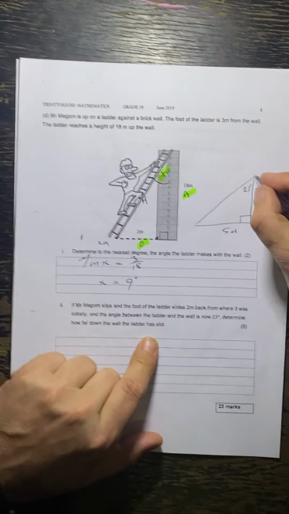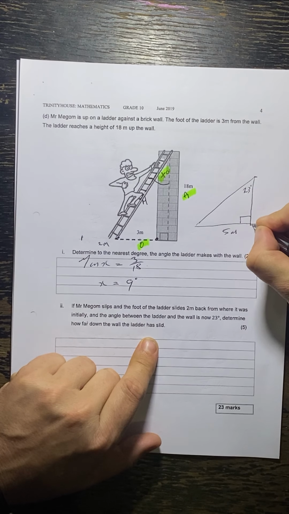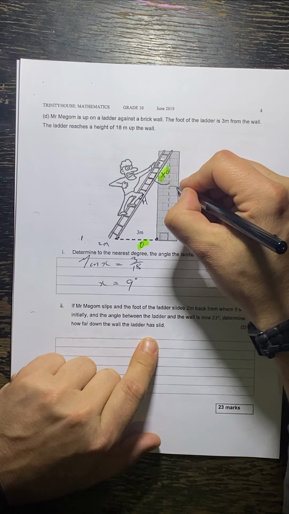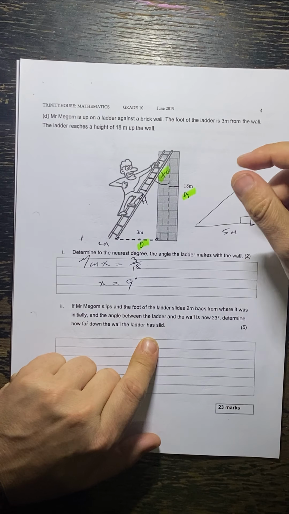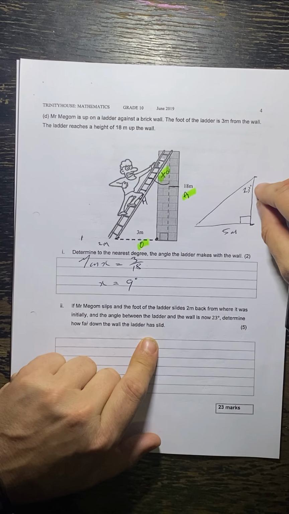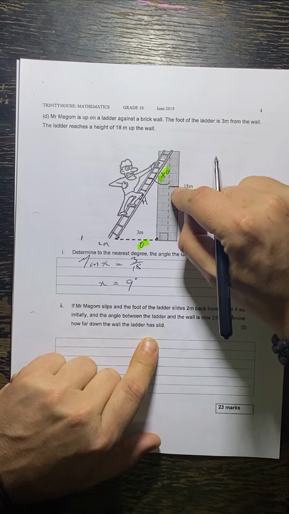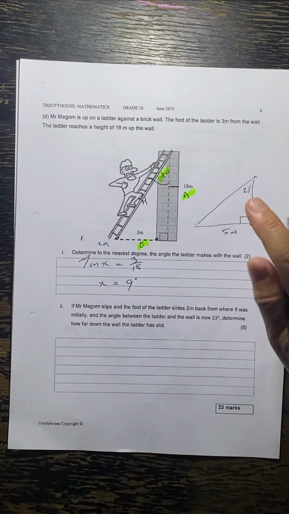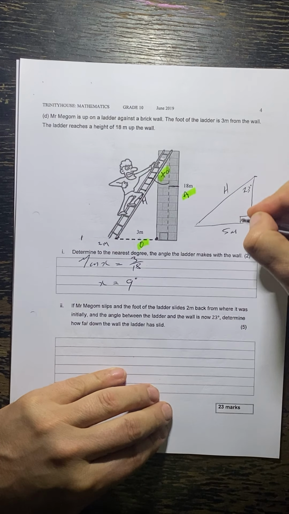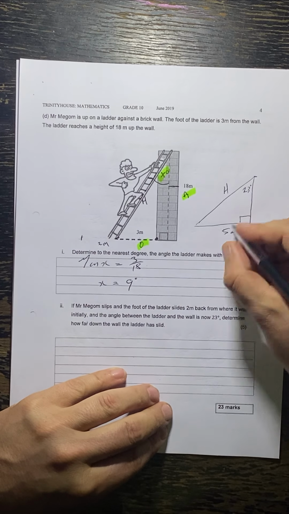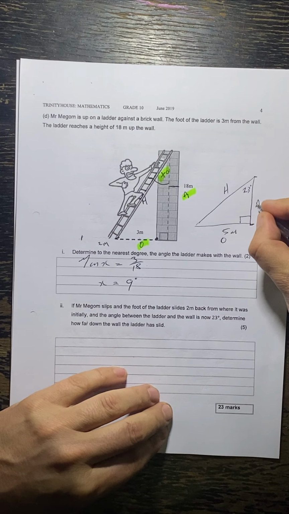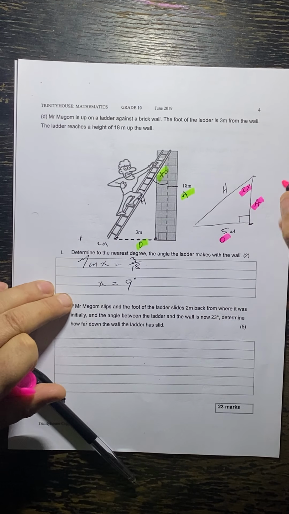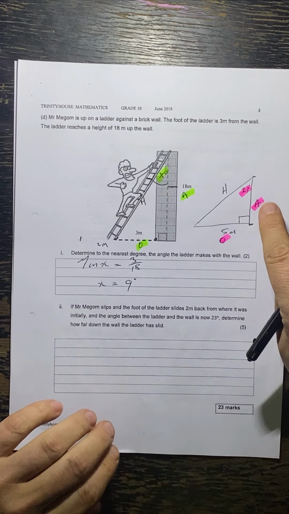So what I'm going to do, grade 10s, is work out what this length over here is. And now let's just say that that length comes to about there. What I can do then is take the 18 minus that length, and that will tell me how far it's fallen down. So to work out this length over here, just remember that this is your hypotenuse. From the angle that we know, this is the opposite, and that's the adjacent. So I want the adjacent.